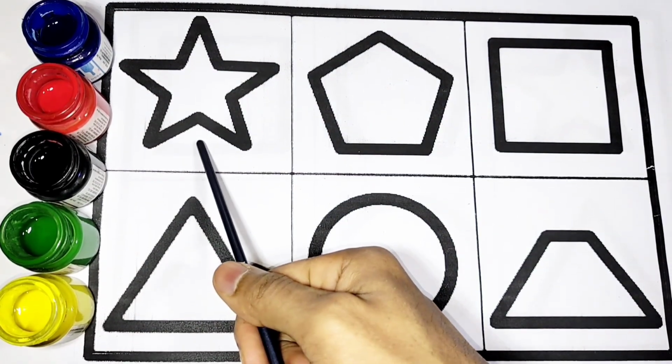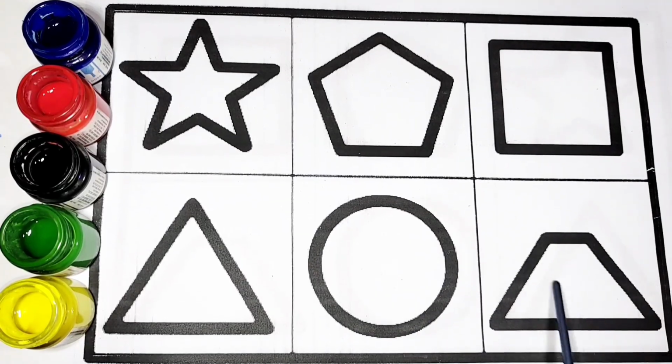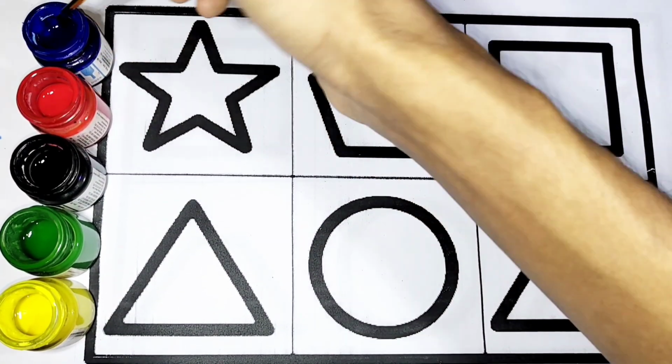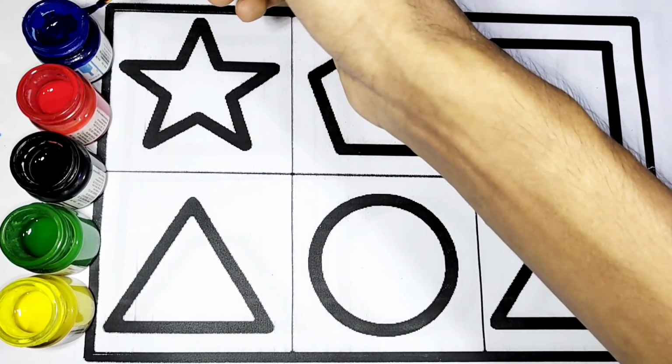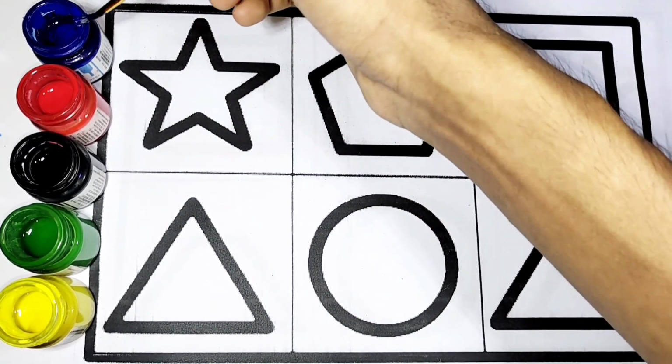First we are coloring the shape of star, and the next one is pentagon, square, triangle, circle, and the last one is trapezoid. Kids, now we are mixing and using the color blue. First we are coloring the shape of star, and now we are mixing and using the color blue.